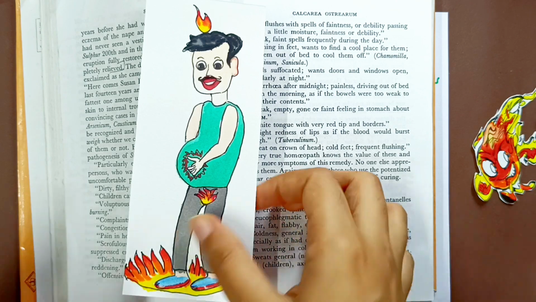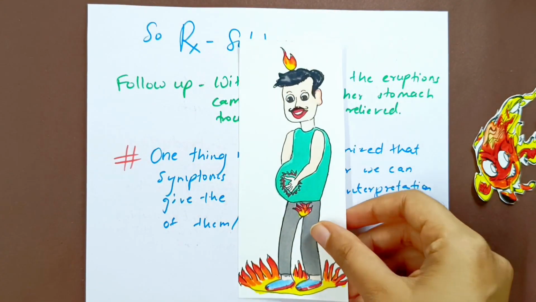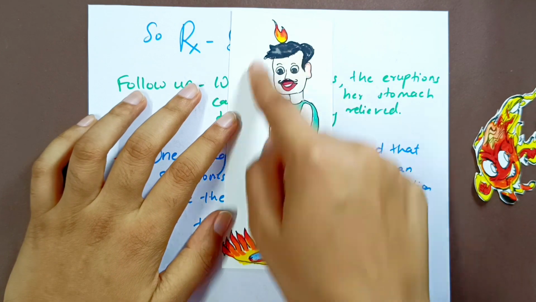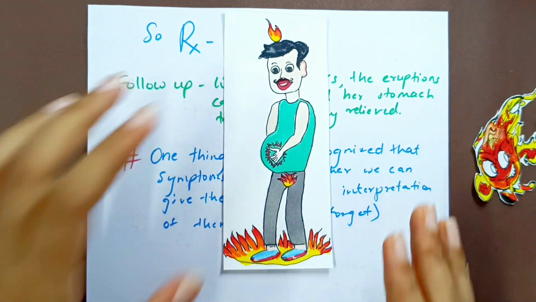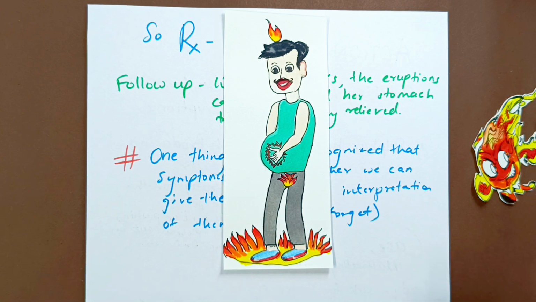Okay, so this was all about sulfur, this man. And I hope when you see this drawing, you kind of recollect many symptoms of sulfur, and you recollect what we talked about sulfur other than the symptoms: the concept of anti-psoric remedies. We also talked about the defective reaction and the suppression of eruptions and the disease now affecting the more important organs of the body, etc. Okay, so that was all about sulfur.